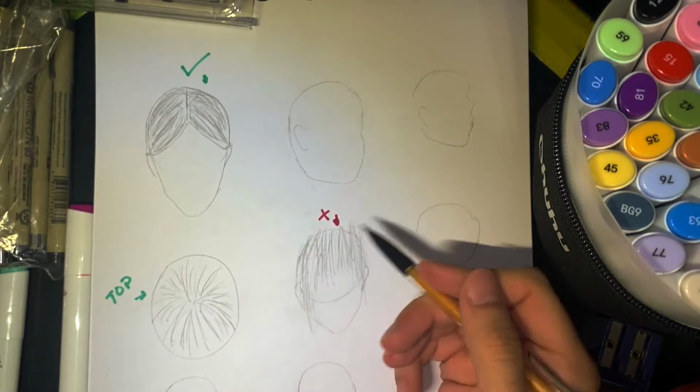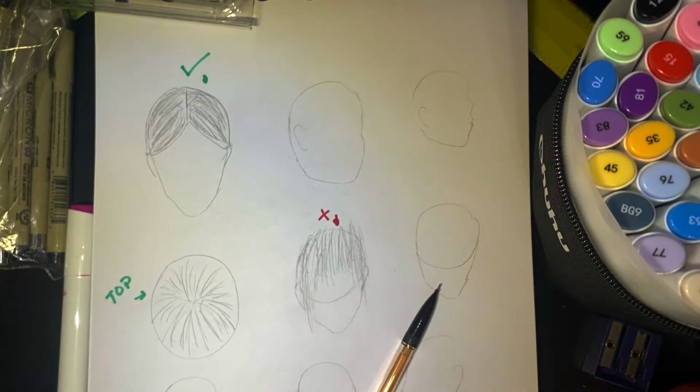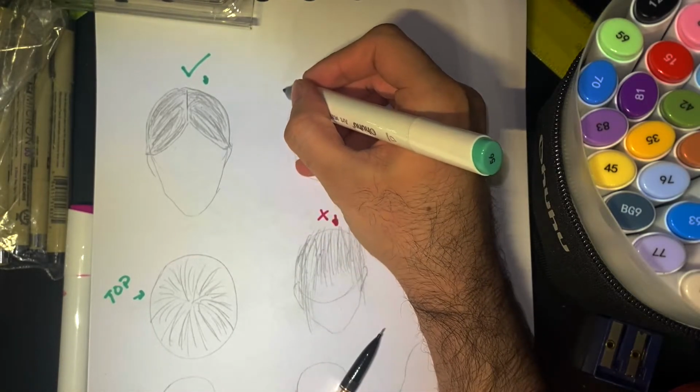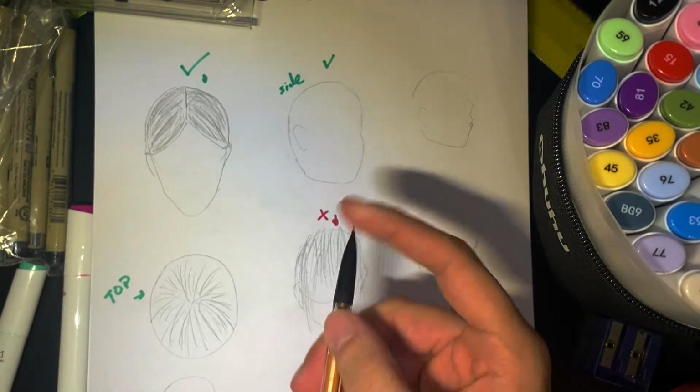Now let's take something a little bit more complicated. So this is a side view here, okay? So this is a correct one, and this is a side view. You can see by the ears. Let me know if you want a tutorial on how to turn heads.